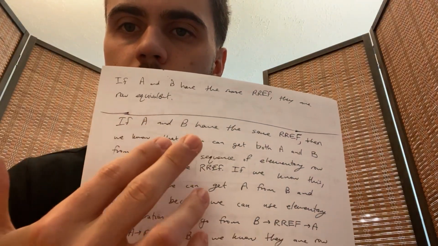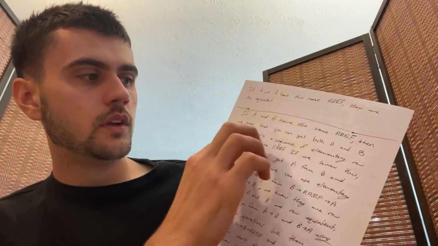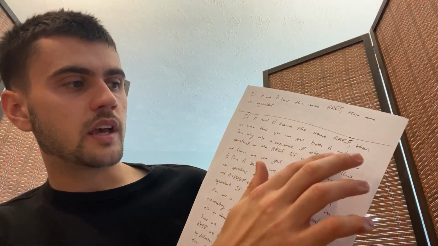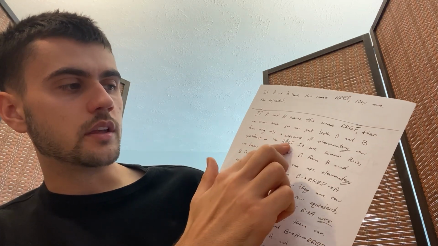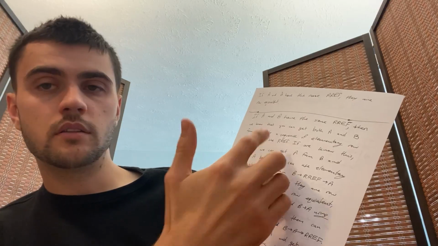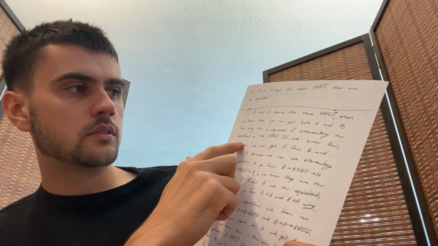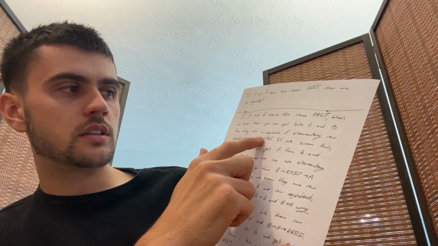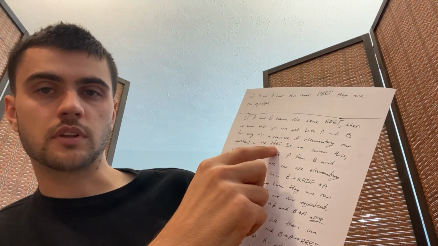Right? We do know that. How do we know that? Because to get A to reduced row echelon form, you need to use a sequence of elementary row operations.